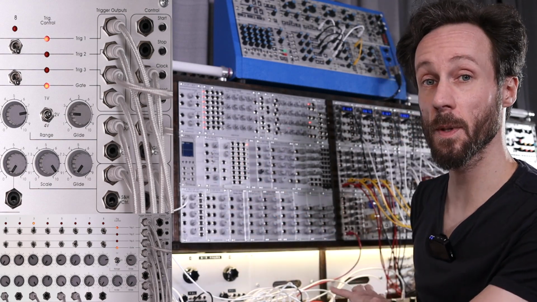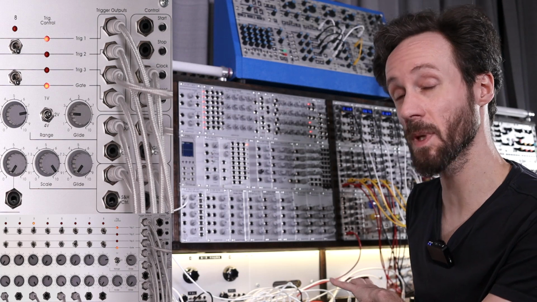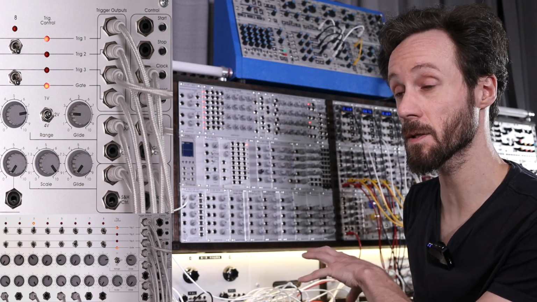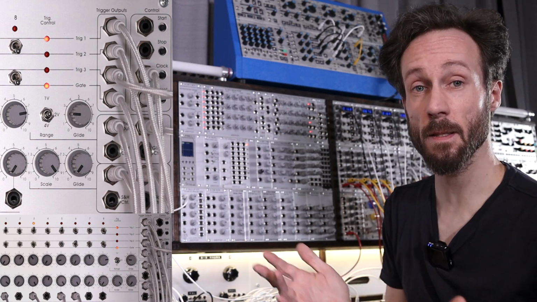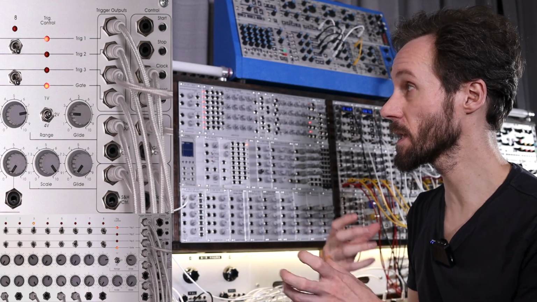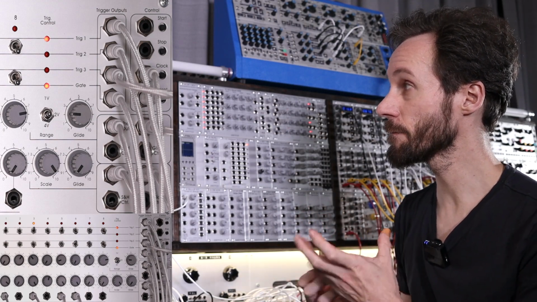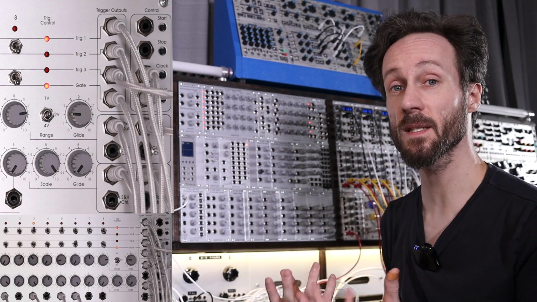And that's also going into the mixer to mix it with all the other oscillators from the Moog Matriarch. That's about it. So you get a little bit more complex sequence.